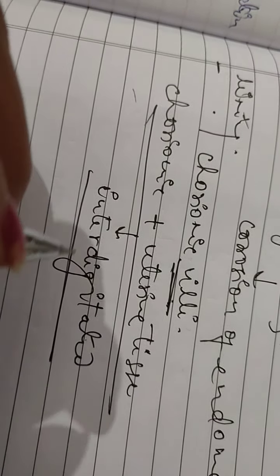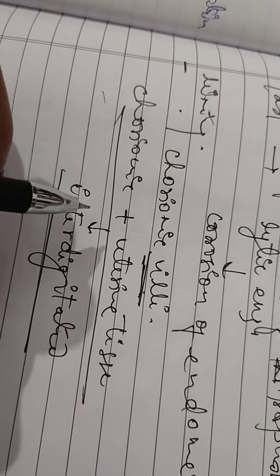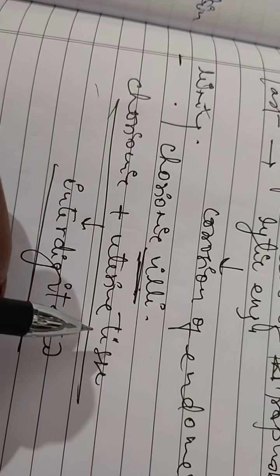If we lock the fingers of two hands into each other, it is just like this connection. So chorionic and uterine tissue get interdigitated, means एक दूसरे में फंसा हुआ, एक दूसरे में धसा हुआ.